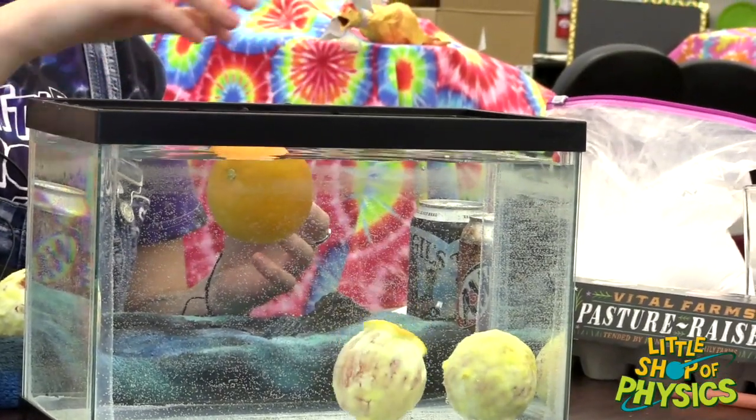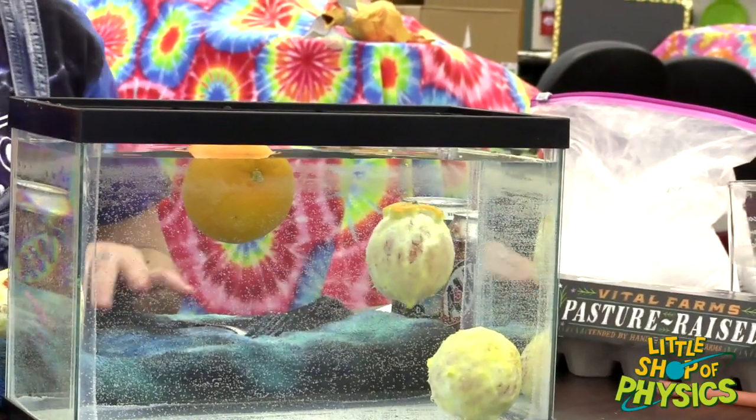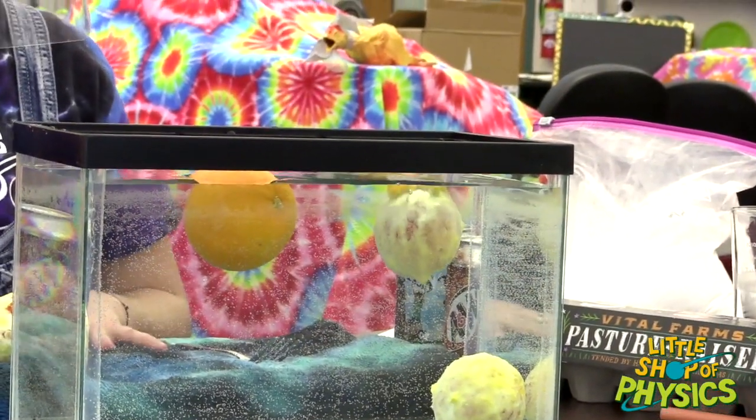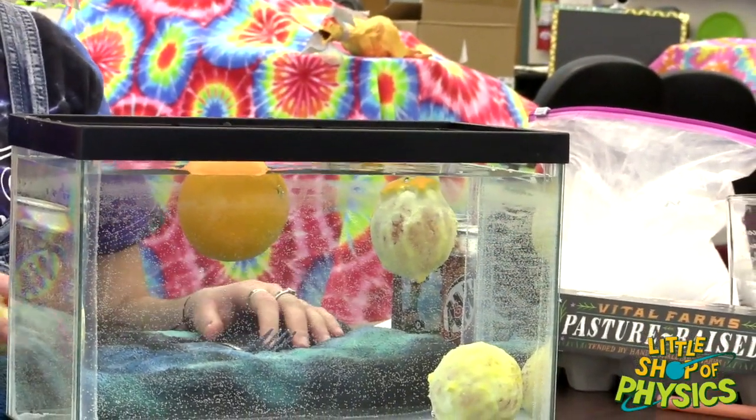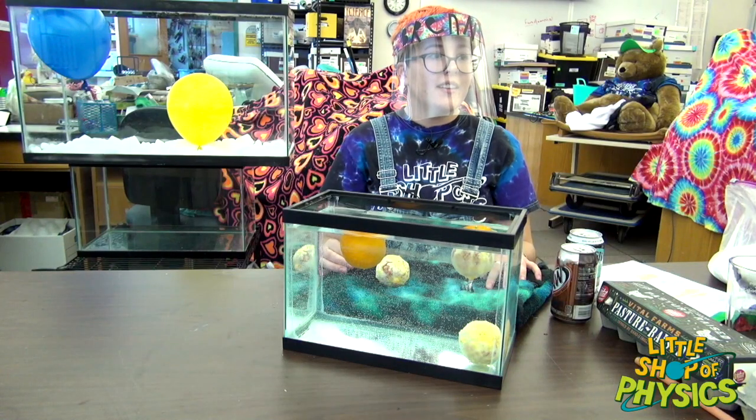And this one with a little bit of the peel on, you can see it's kind of starting to float a little bit because that peel contains a lot of air, makes these things less dense and thus less buoyant, which is kind of awesome. So that's how I could tell if my oranges are peeled or not.